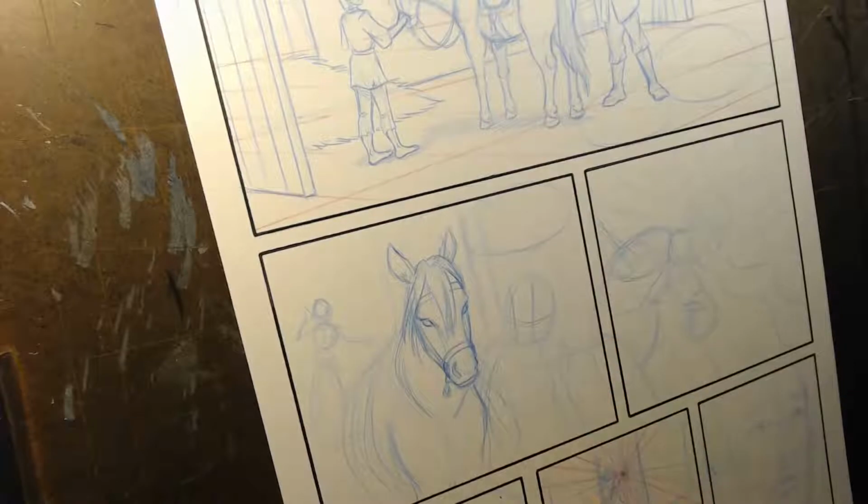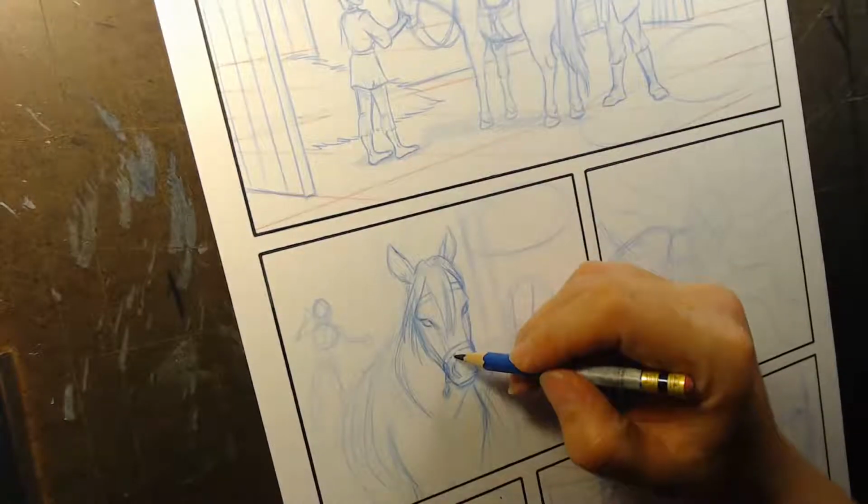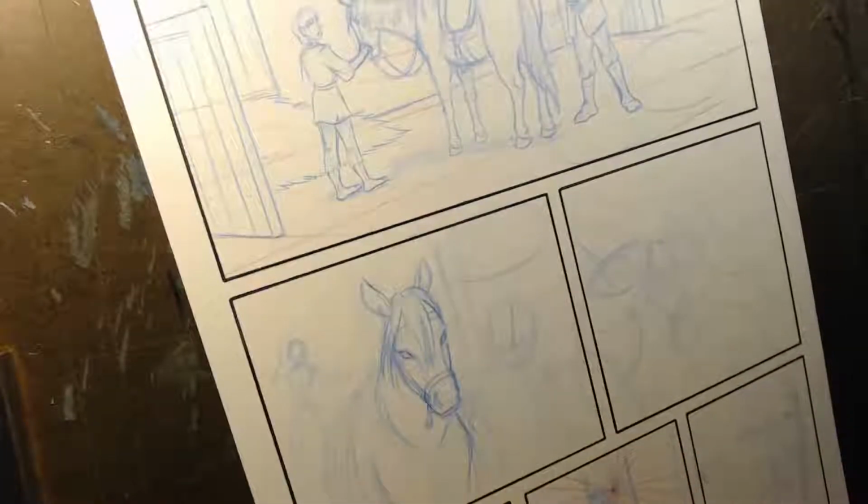I'll figure out my poor deformed horse one way or the other. Might need some fiddling. I'm thinking maybe the distance between the eyes and the nose are too short. I don't know. It just doesn't look right.